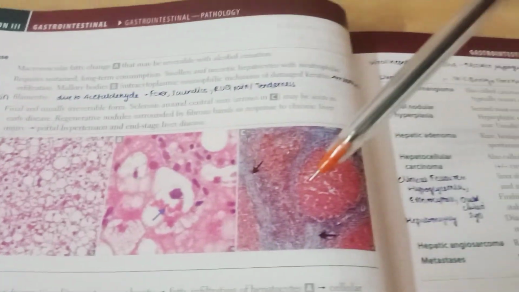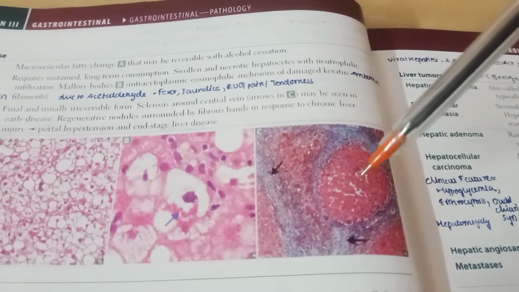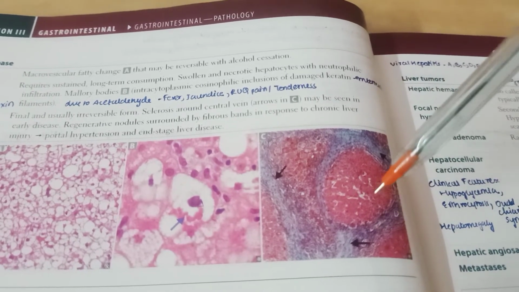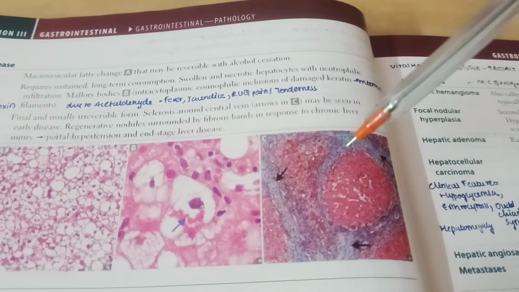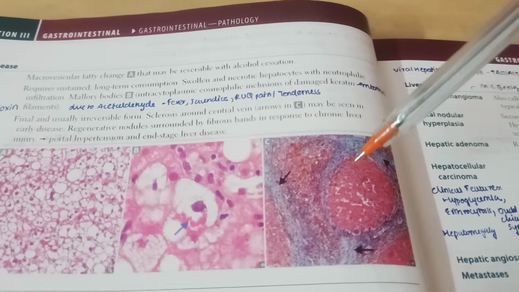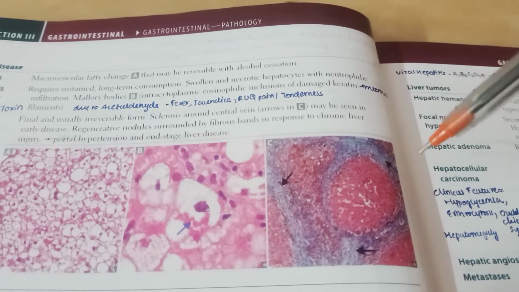Next, coming to alcoholic cirrhosis, you can see how the liver has got fibrosis. This is irreversible sclerosis around the central vein, and it may be seen early, and there are also regenerative nodules surrounded by fibrous bands in response to chronic liver injury. There is also portal hypertension, end stage renal disease.